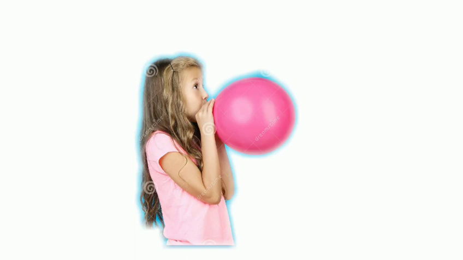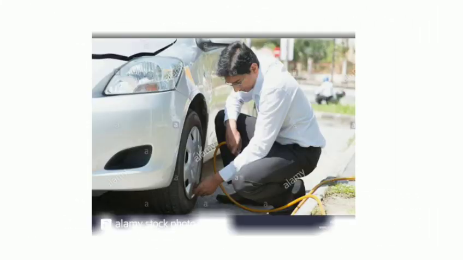The girl is blowing air into a rubber balloon. What is the man doing with the car tire? The man is filling air into the tube of the tire. It means we can tell that there are three different ways of filling air.